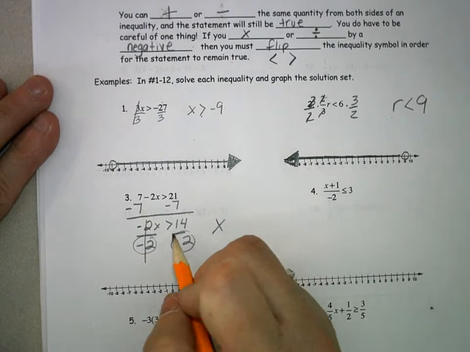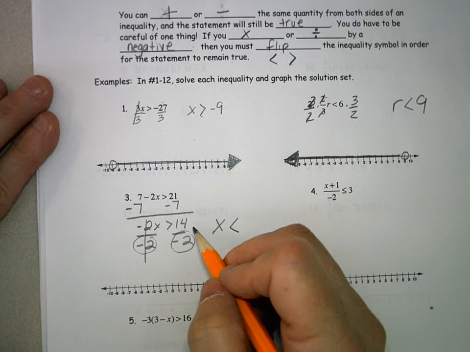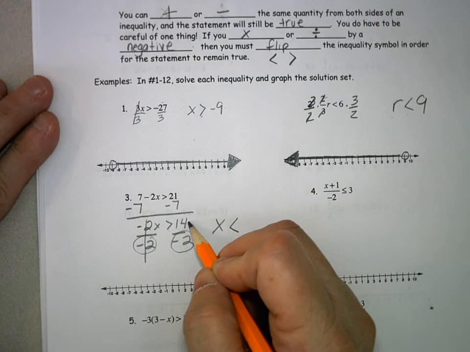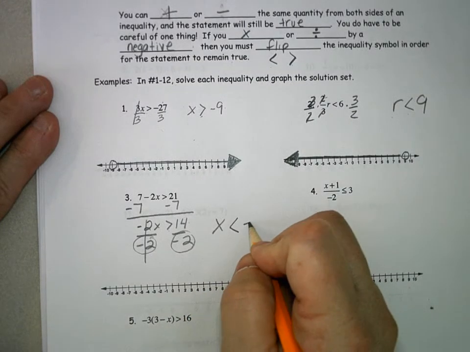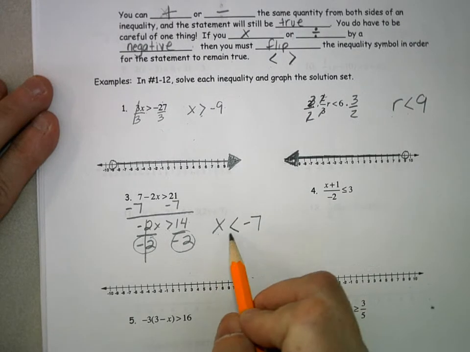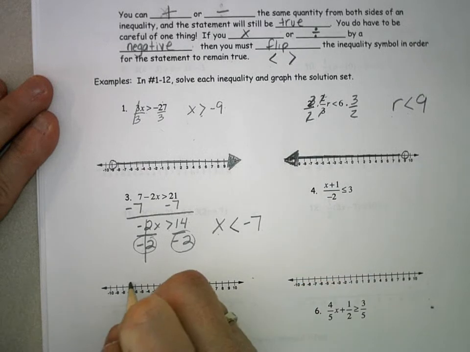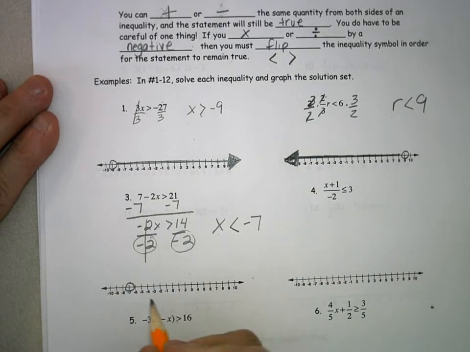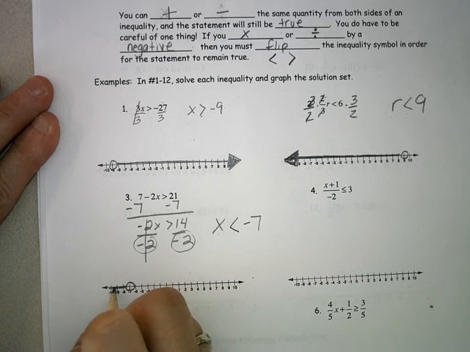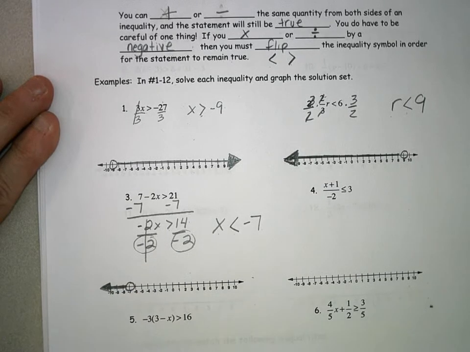You end up with x is less than, switching the sign, and 14 divided by negative 2 is negative 7. So x is less than negative 7. We have an open circle on negative 7 and everything to the left colored in.